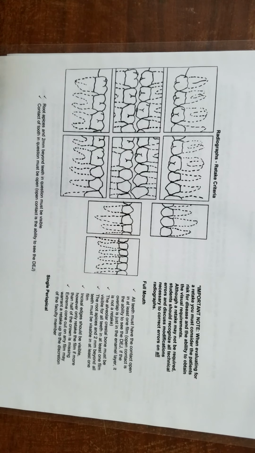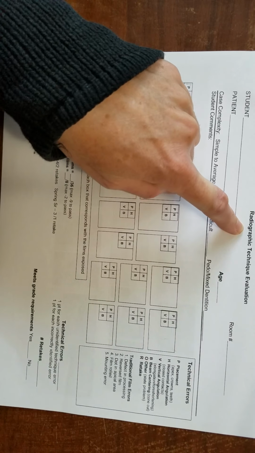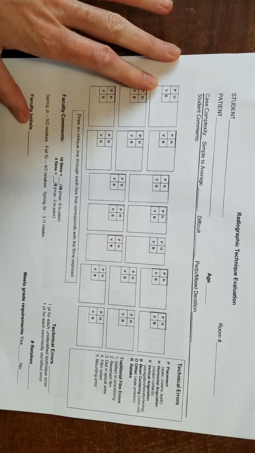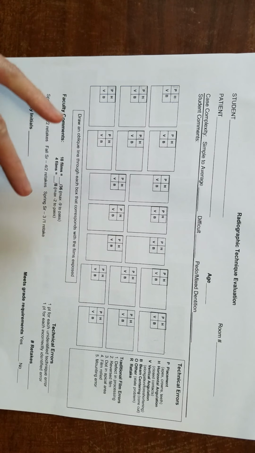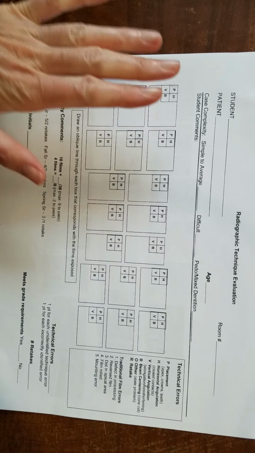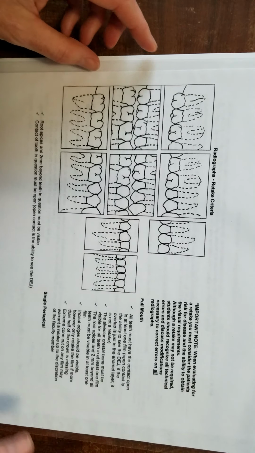Hi, okay, I wanted to show you guys the critiquing form, the radiograph technique evaluation form that you're going to be using when you critique all your films. You'll use this all this semester, all the rest of the next three, well, more than that, the whole 2 years that you are with us. This form gets used a lot. Anytime you take films, you critique them using this form in radiology. So I wanted to explain it and then talk about the retake criteria.